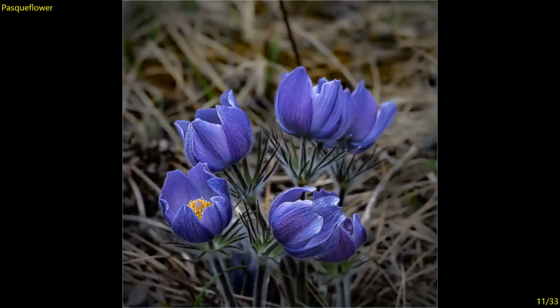Pasqua flower. Okay, so here you had a little bit of a challenge with depth of field, which when we do flowers is not necessarily a bad thing. You do have the flower here, very sharp, the two at the bottom.